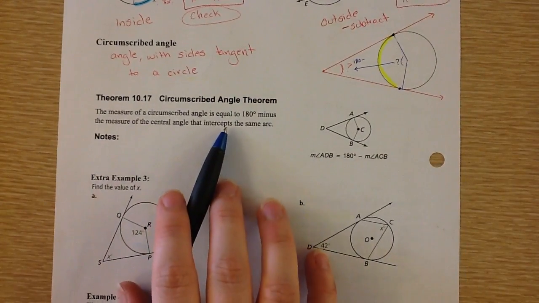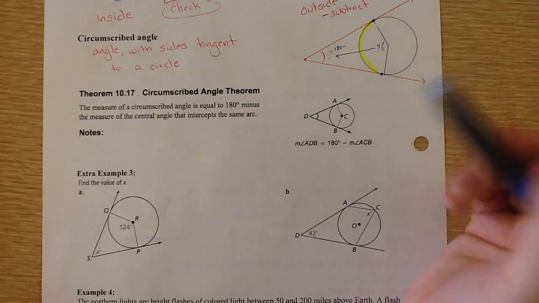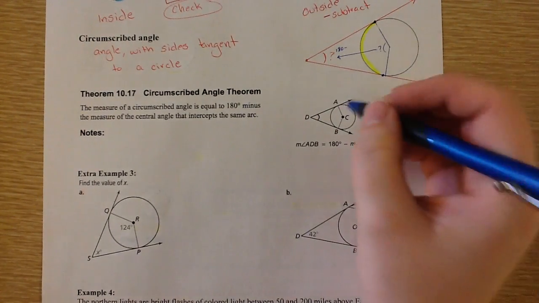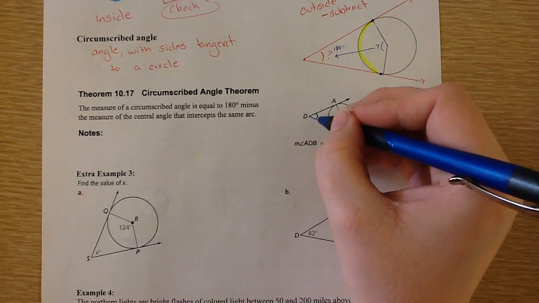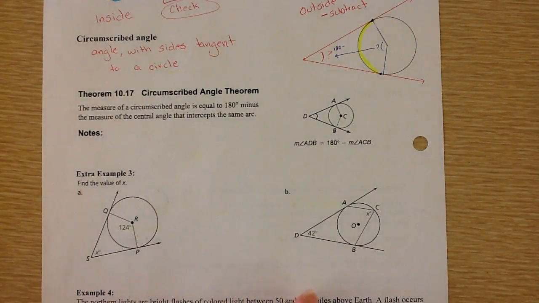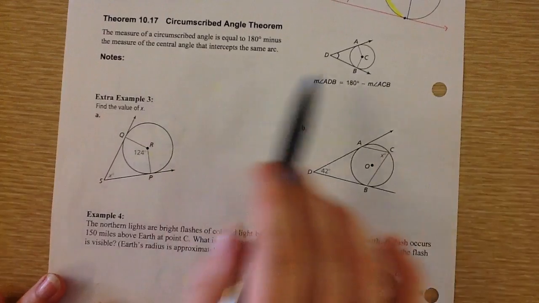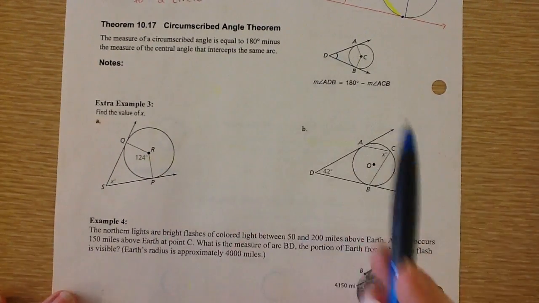So the measure of a circumscribed angle, so the measure of, again, this angle here, D, is equal to 180 minus the measure of angle ACB. So take 180 minus this angle here, and it gives me that one there. Okay. So basically we say what? Those two angles are supplementary, right? 180 minus the other.